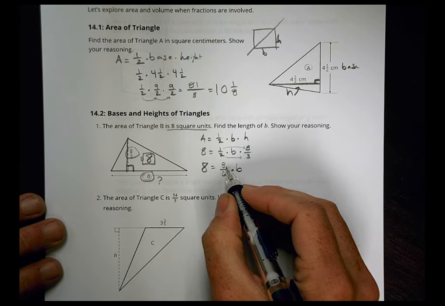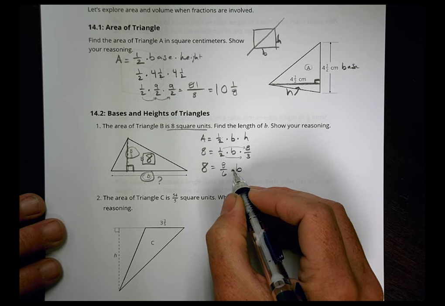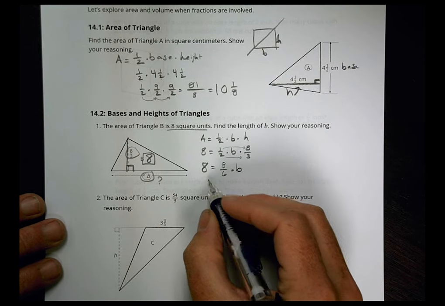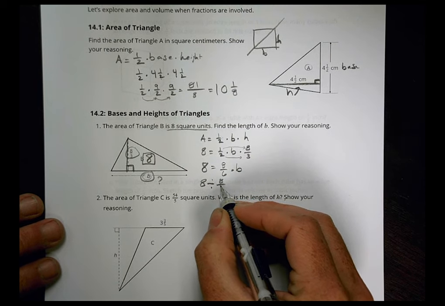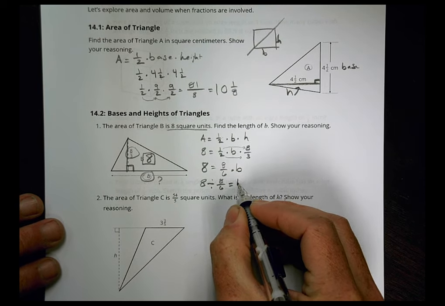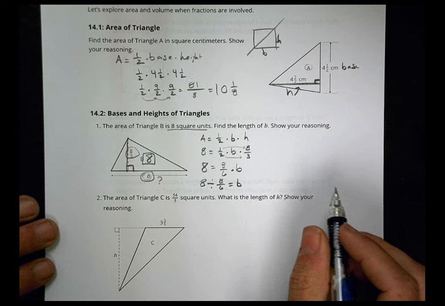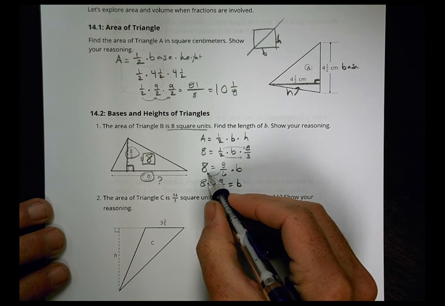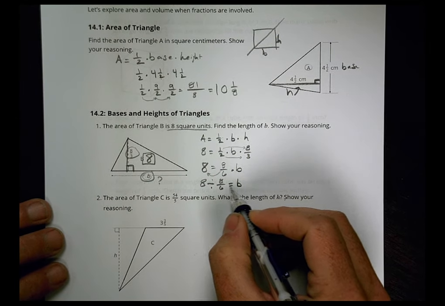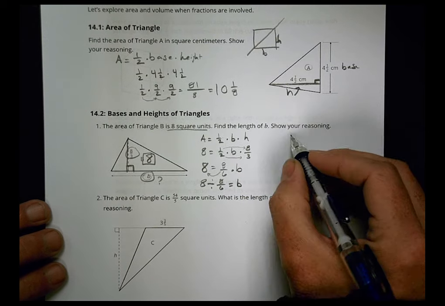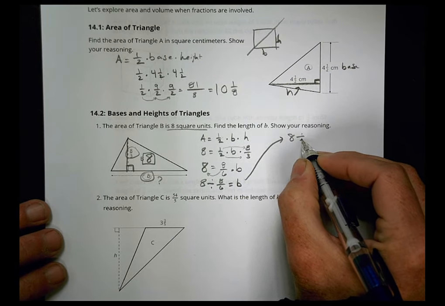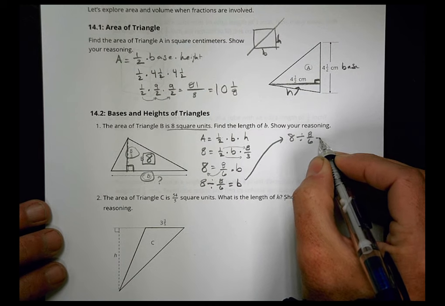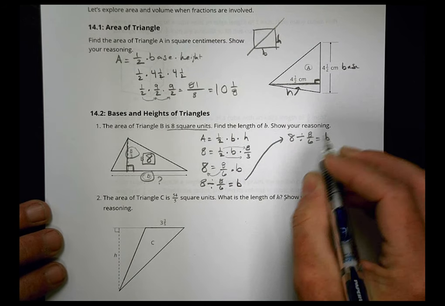So I have 8 equals 8/6 times b. To make that a division problem, this becomes 8 divided by 8/6 equals b. Okay? To move this over to there, I have to divide. So I have 8 divided by 8/6 equals b. I'm going to write this right up here again just so we can see it a little nicer. So this is 8 divided by 8/6 equals b.